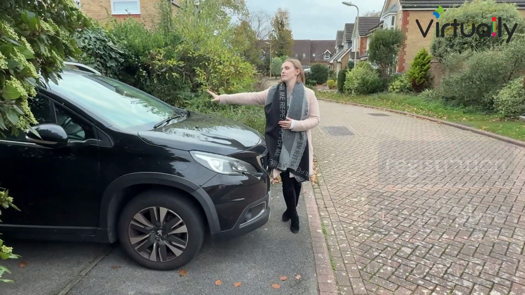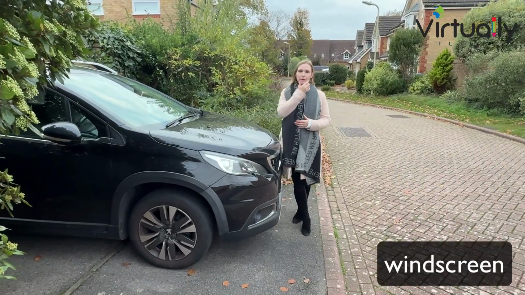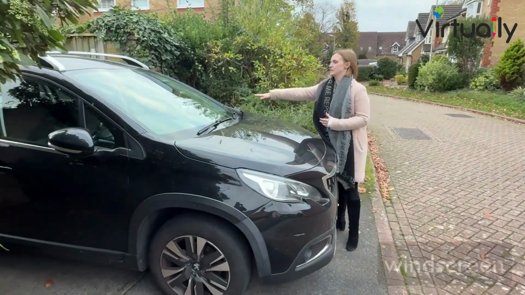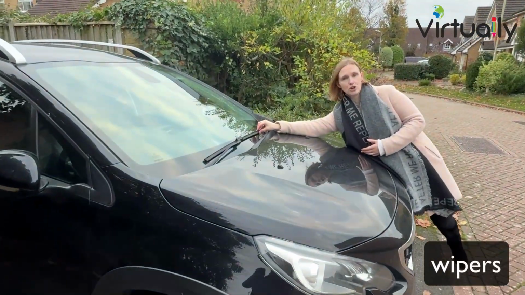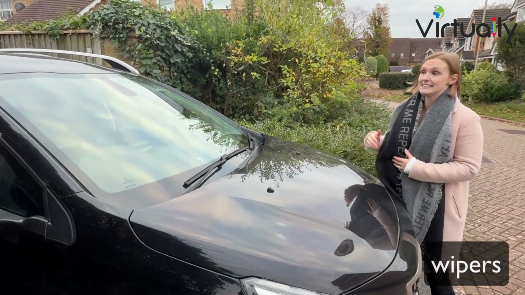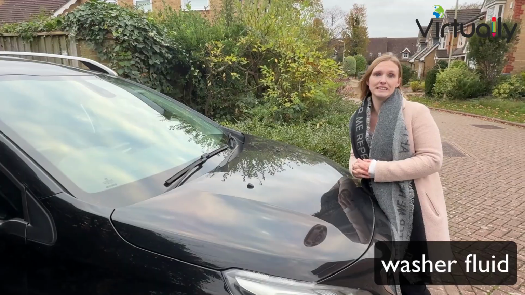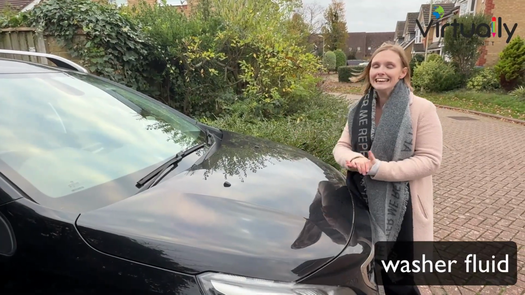And up here we have the windscreen, this big glass window, and on the windscreen you would have these wipers which you can switch on when it is raining, and inside you would have some washer fluid which you can squeeze in order to clean the windscreen.